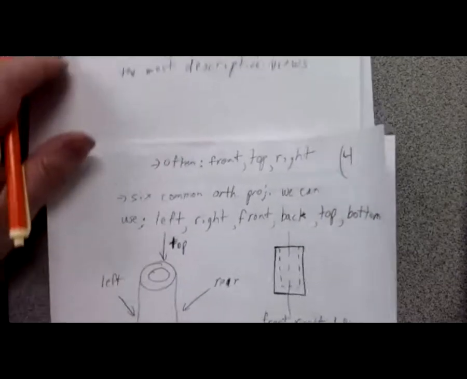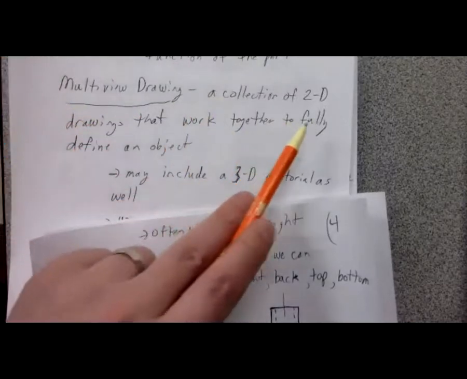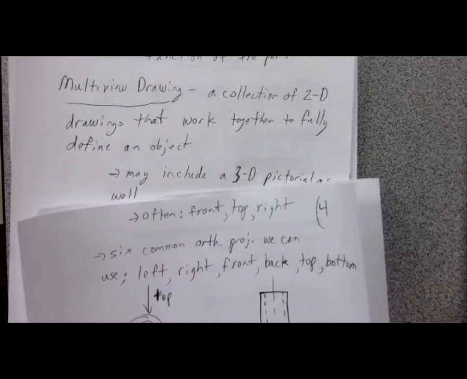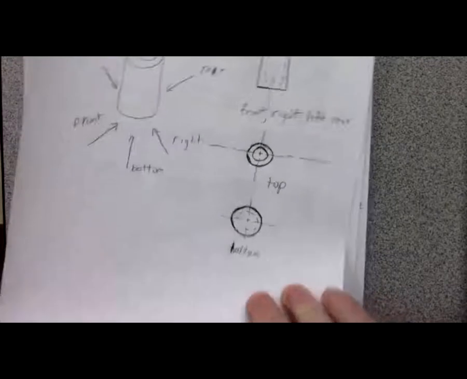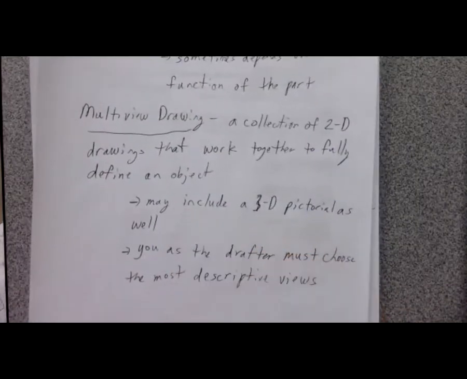So as we mentioned a little bit ago, we're working our way up to this idea of multi-view drawings. It's a collection of these orthographic projections that work together to fully define an object. This is a kind of a multi-view drawing, but it's not a very good one yet. Let's work our way up to it. Now, as I mentioned, multi-view drawings may include a three-dimensional pictorial.